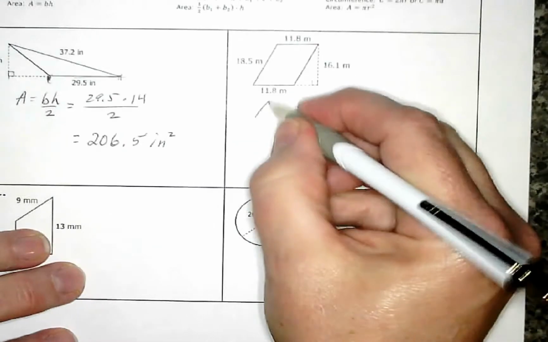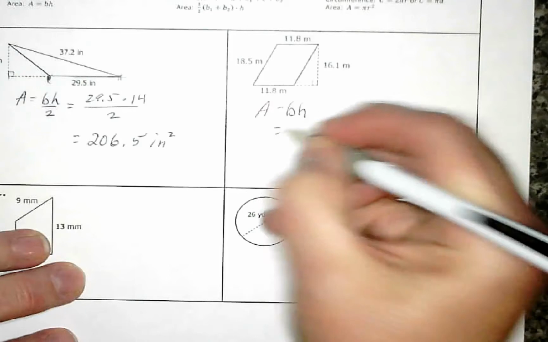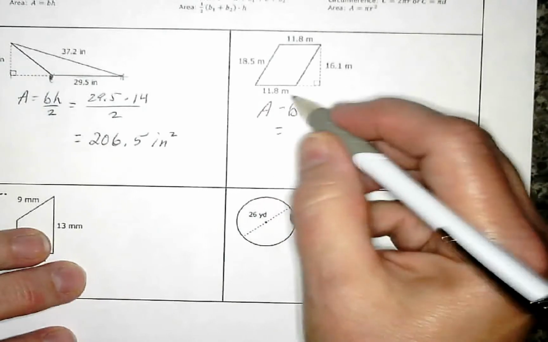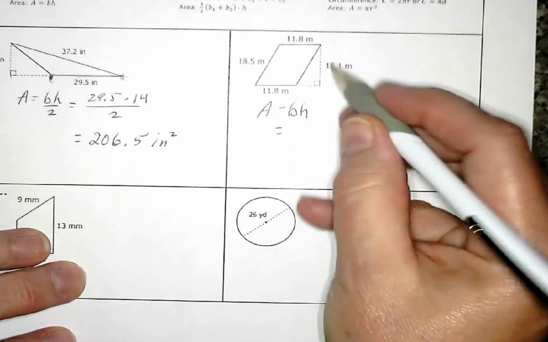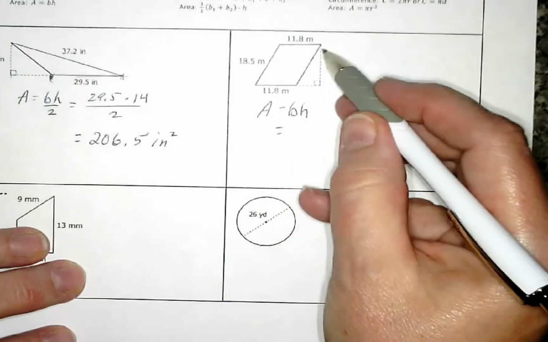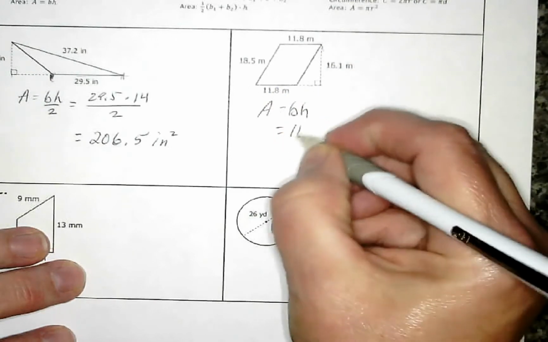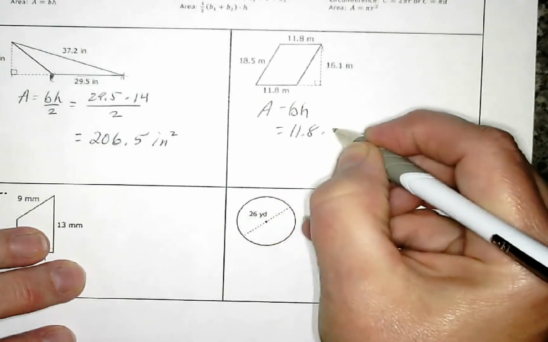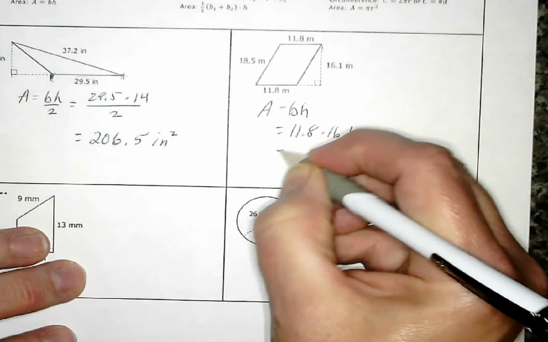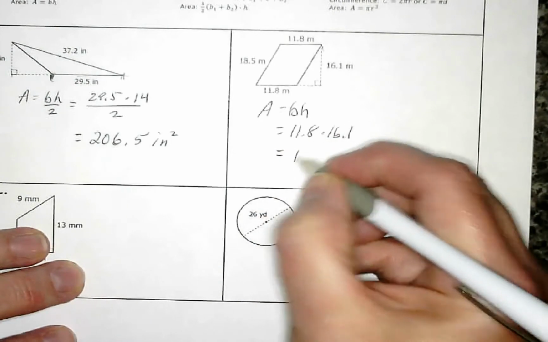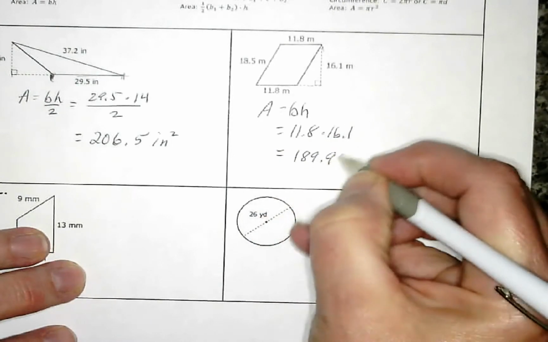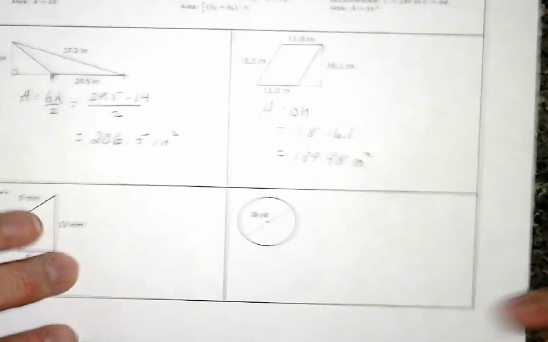Next one is the parallelogram. The formula is base times height. Again, the base is going to be a side of the shape, and the height is going to be perpendicular to that side. So you can see here, this is perpendicular to this side of the shape. So the base is 11.8 times the height is 16.1. When you multiply those together, you get 189.98 square meters.